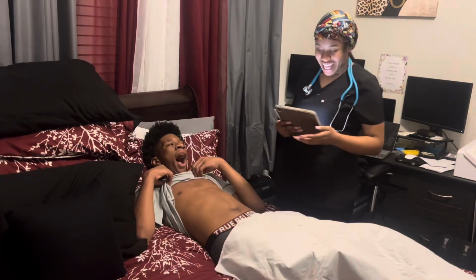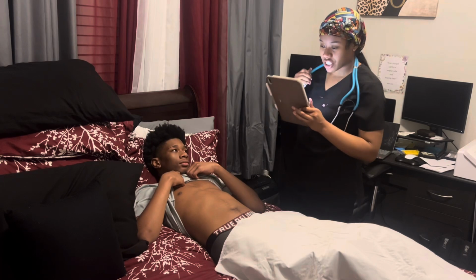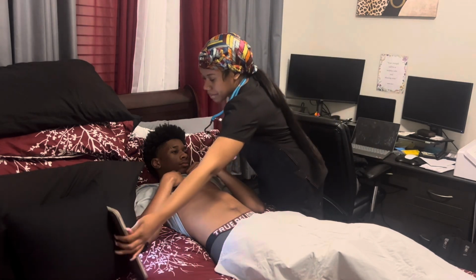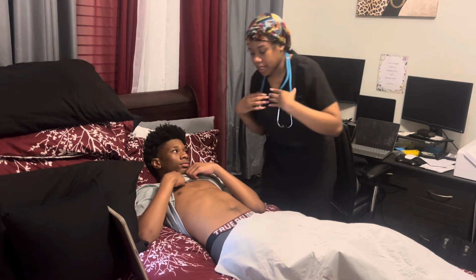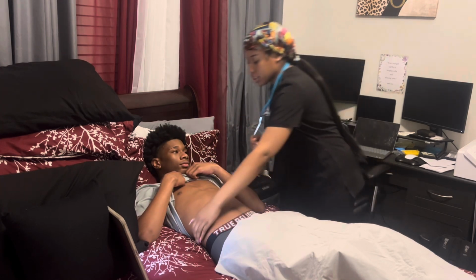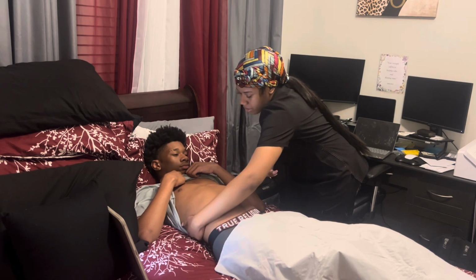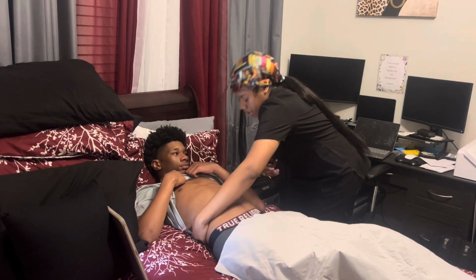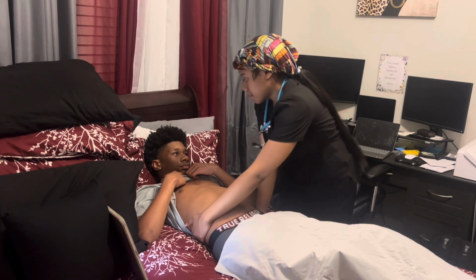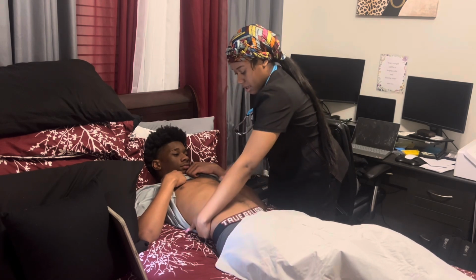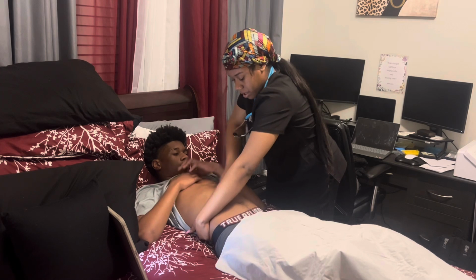So first, I'm just going to be looking at your liver edge. I'm palpating the liver edge to assess for size, contour, and tenderness. I'll place my left hand posteriorly beneath the patient's right lower ribs to lift the liver upward and position my right hand just below the right costal margin along the mid-clavicular line.